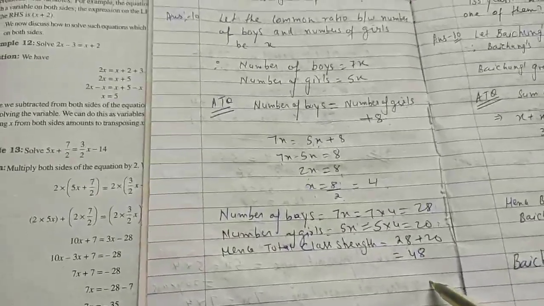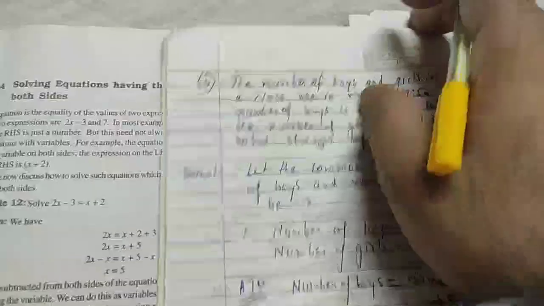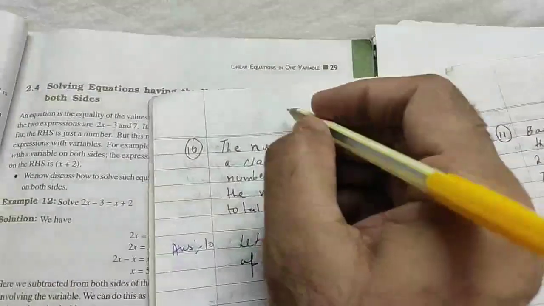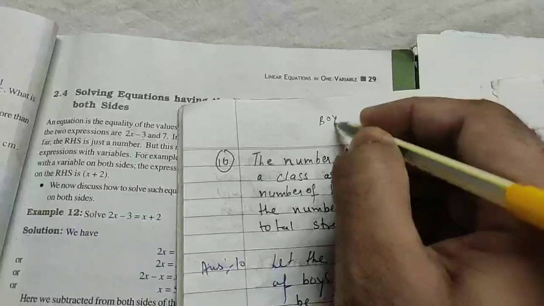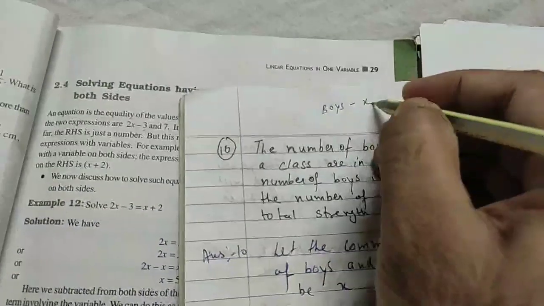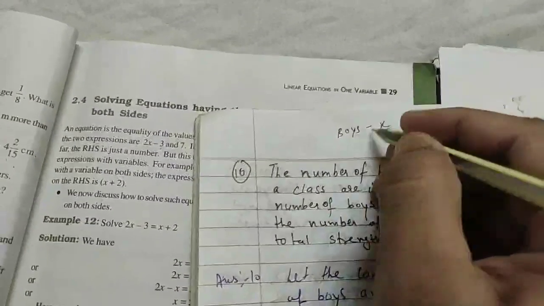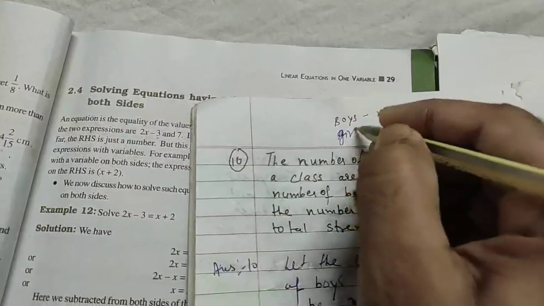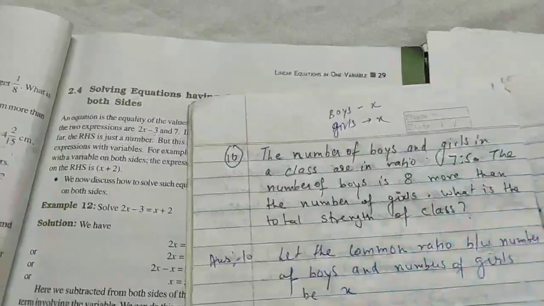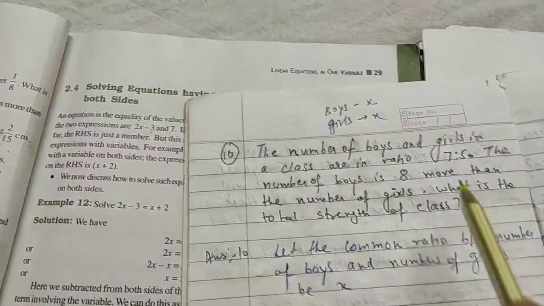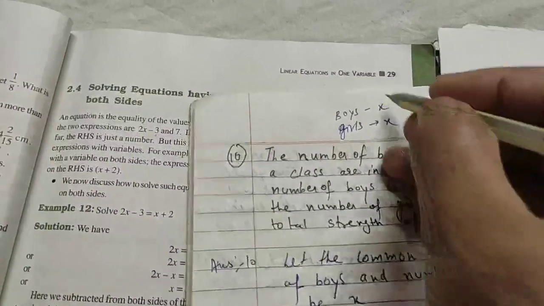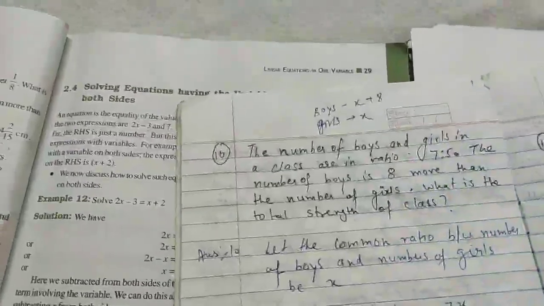Clear? Understood? Now what was the hint? What is the other way by which we can do this? Suppose I take the number of girls as x, and the number of boys is 8 more, so that will be x plus 8.